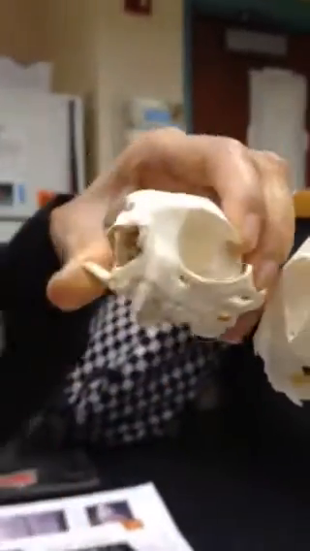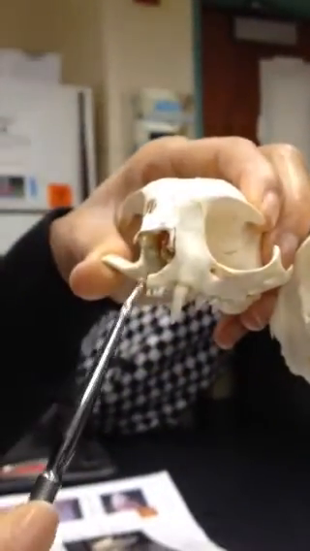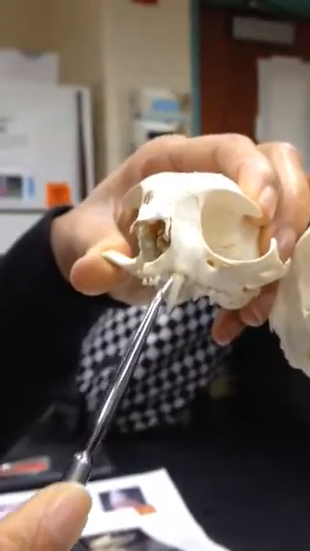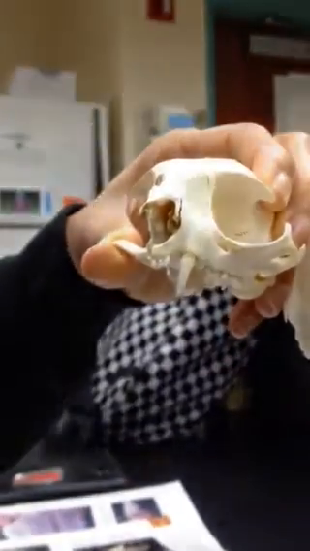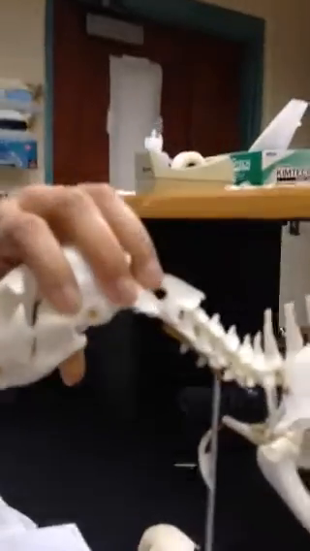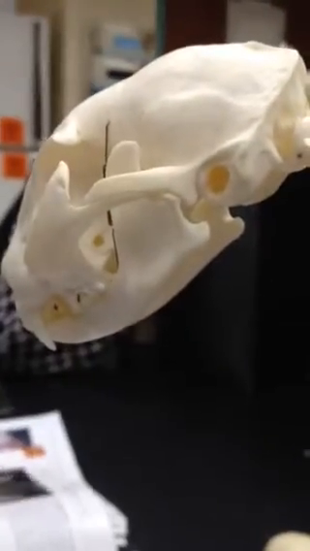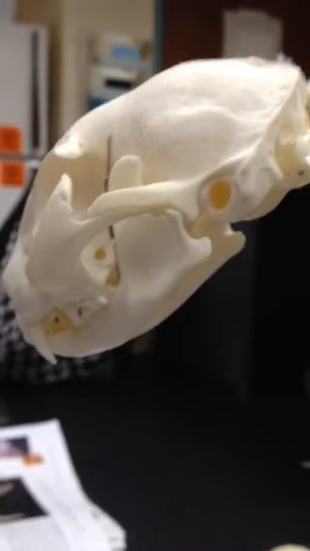Okay, and then we'll come to the teeth. These teeth right here, incisor teeth, canine teeth, and your mandible is that entire area. This is your mandible, the bottom jaw. Perfect, that's the head.